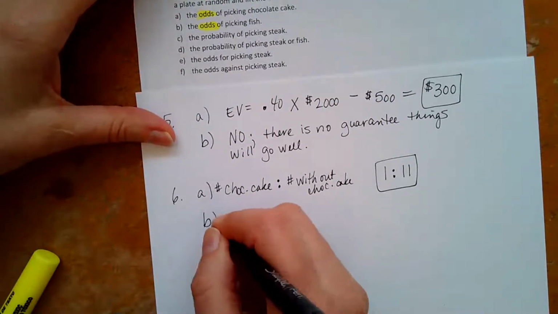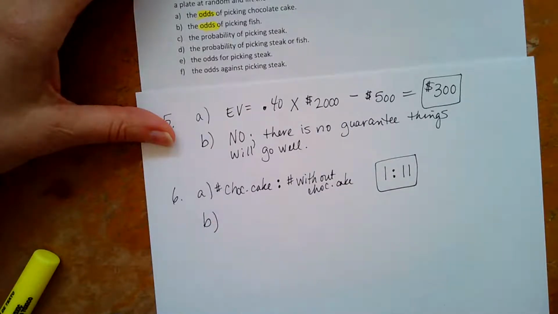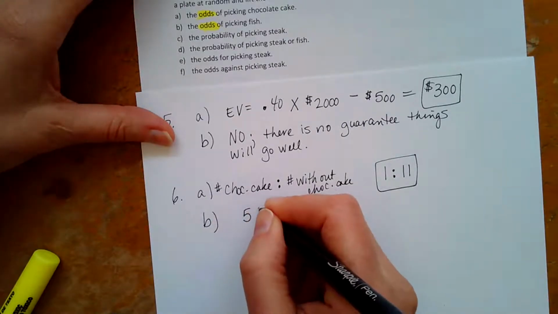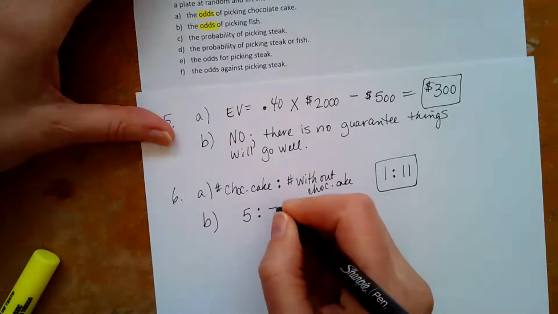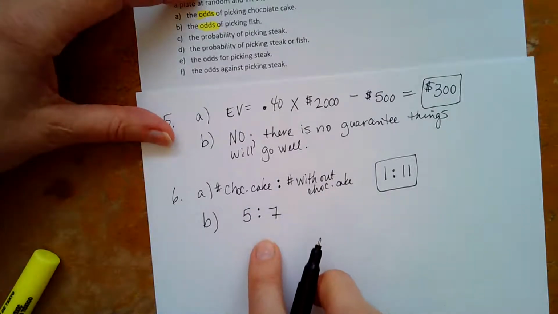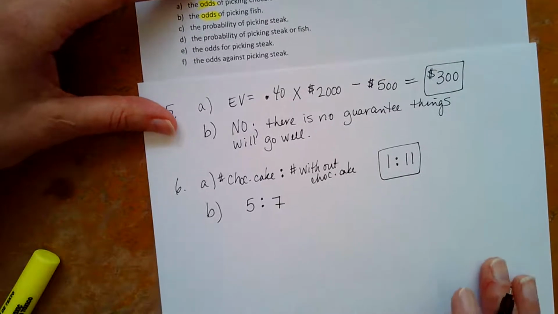Okay, let's do part B. The odds of picking fish. Okay, how many have fish? 5 plates have fish. That means 7 don't, right? And the reason I could do that quickly is it says there's 12 plates in total.